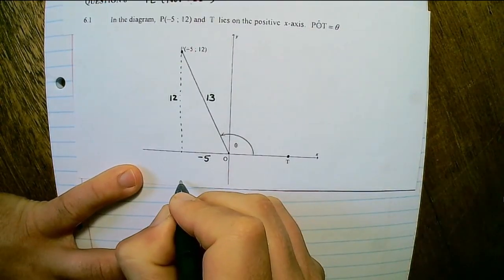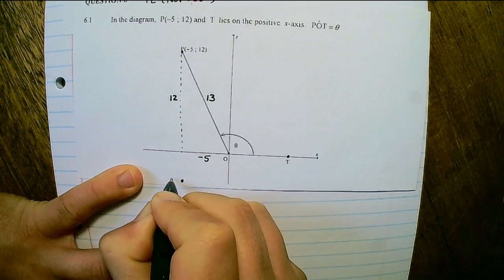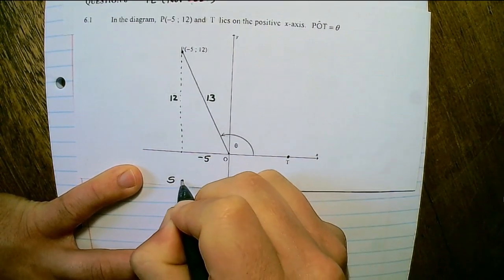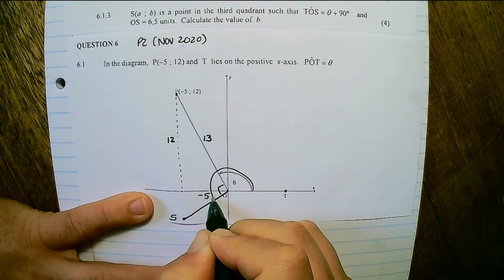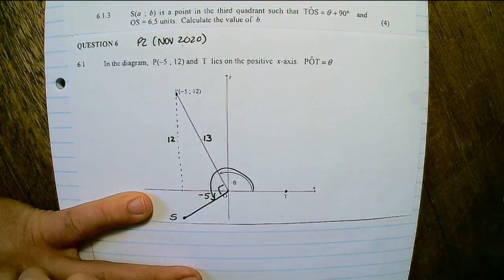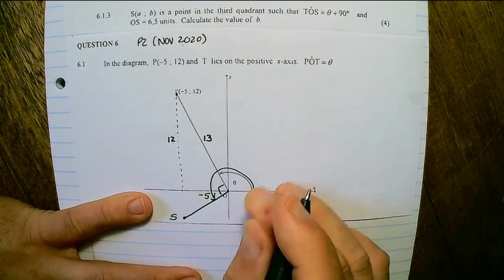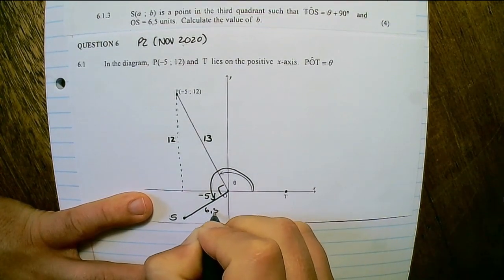So S is a point in the third quadrant such that this angle would be theta plus 90 degrees. And also the length of OS is 6.5 units.